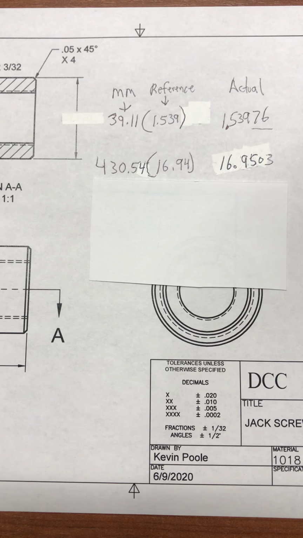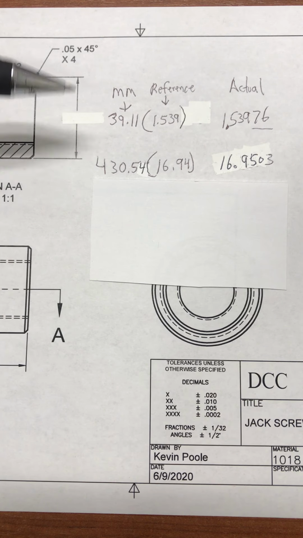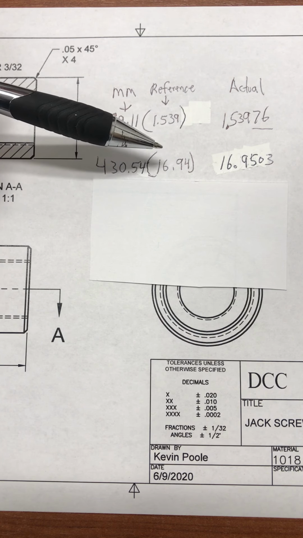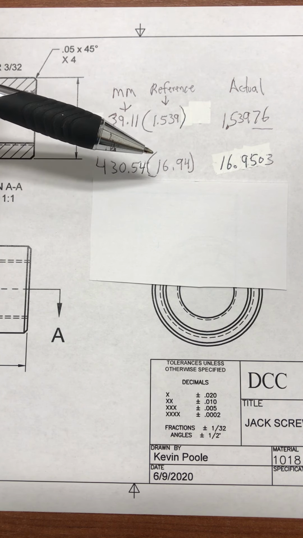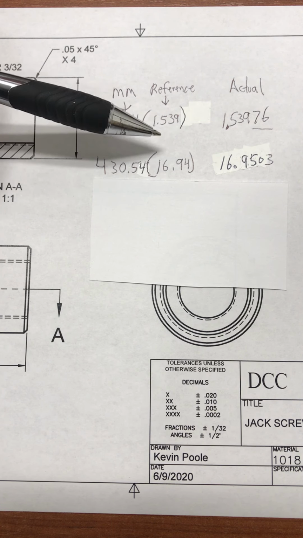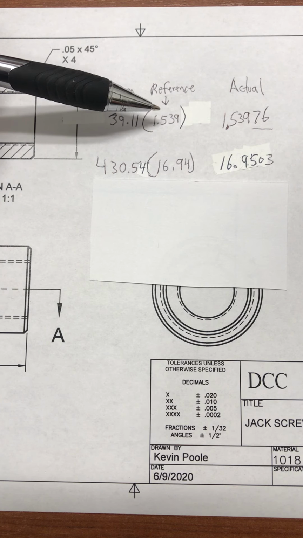And as you learned in drafting, and hopefully Machine Shop 101, 102, the blueprint is your Bible. You make it by what it says. What have we learned in drafting class about reference dimensions? It means nothing. You cannot go by them. Don't even look at them. Don't even worry about them. It's just a reference. It means nothing.